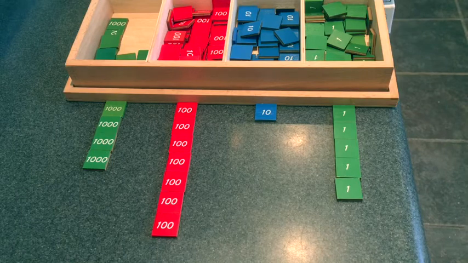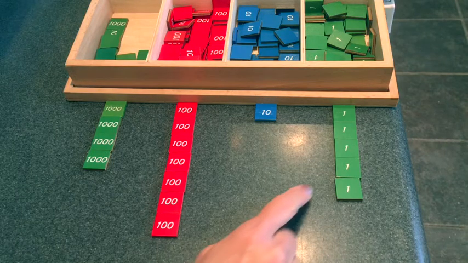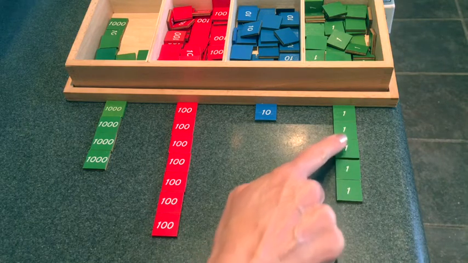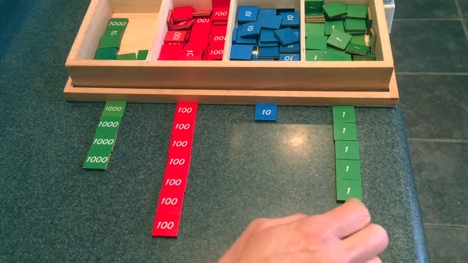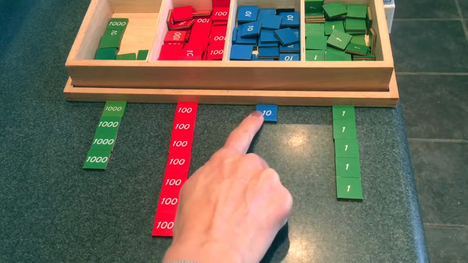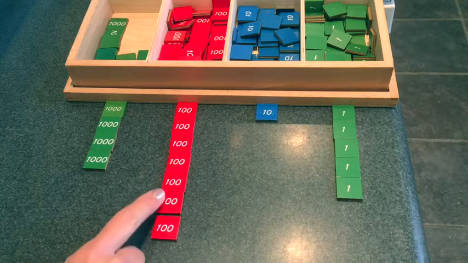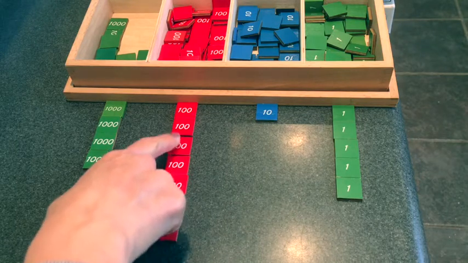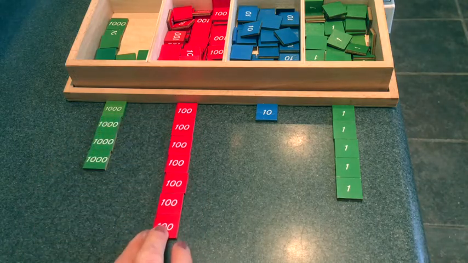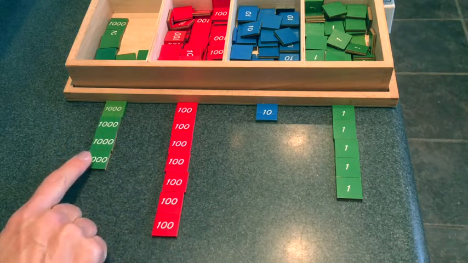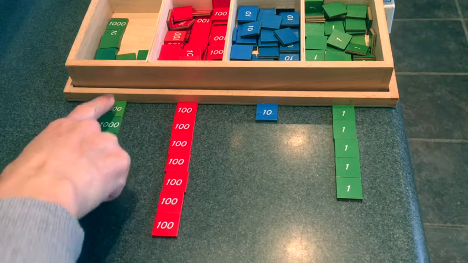Let's verify it, shall we? Let's see how many units first. 1, 2, 3, 4, 5 units. 1, 10. That was easy to count. Let's count how many hundreds. 1, 2, 3, 4, 5, 6, 7. And how many thousands? 1, 2, 3, 4.